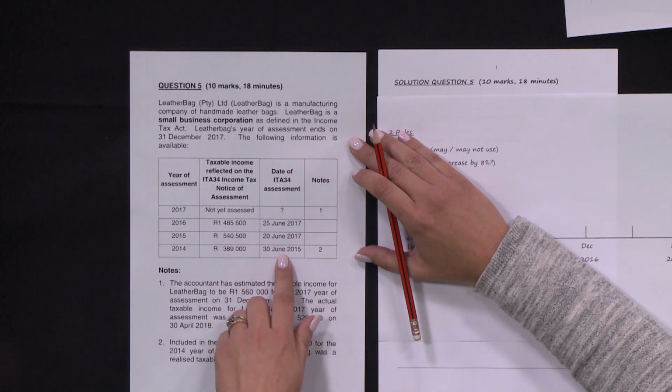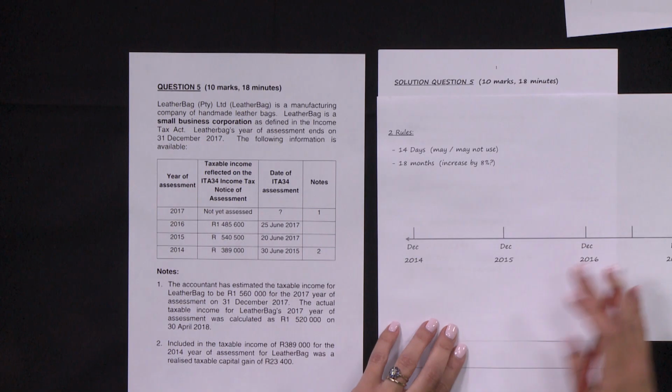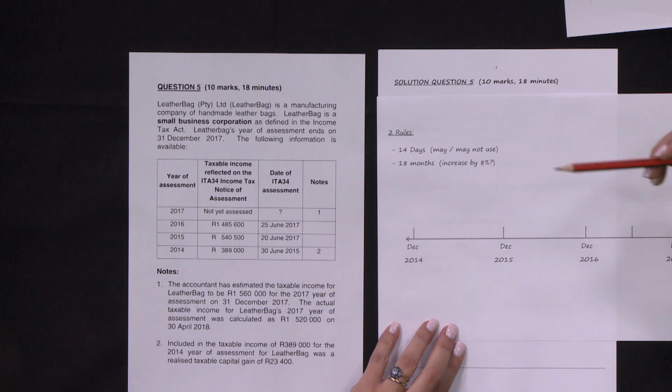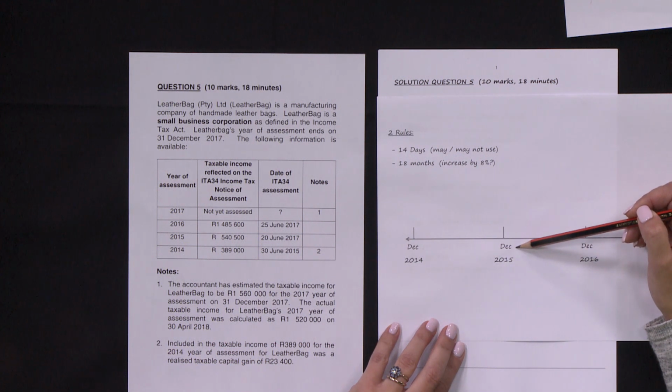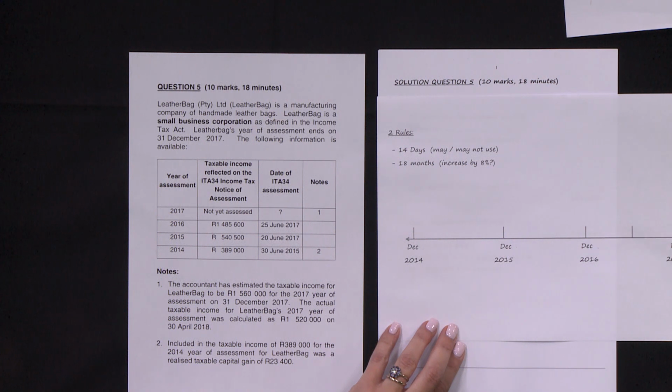This is very important. So we're going to draw our timeline based on this table. First we're going to insert our years of assessment: December 2014, December 2015, December 2016 and December 2017. Next, we need to establish when the first provisional tax payment is due. This is due on 30 June 2017.